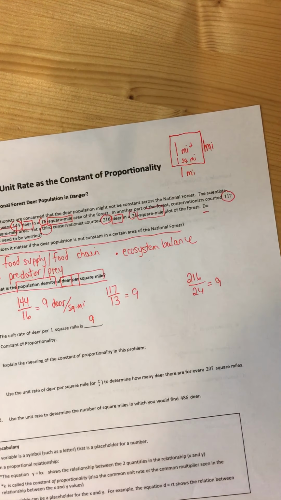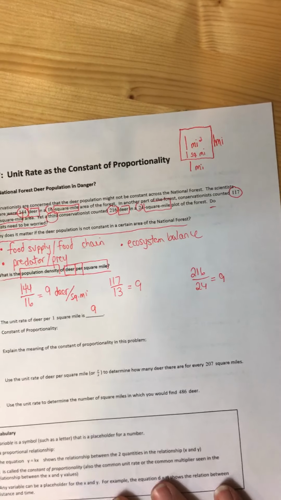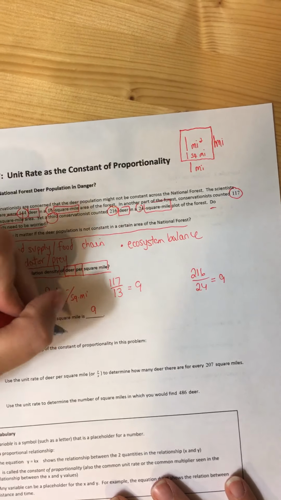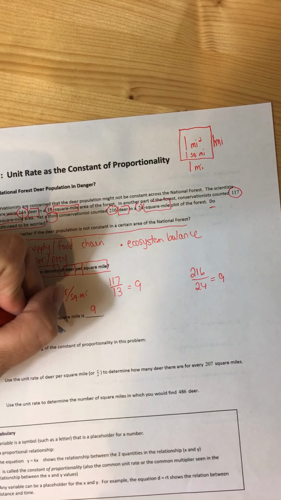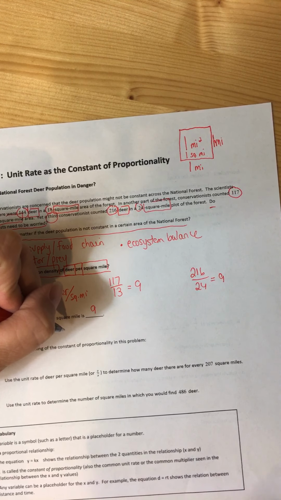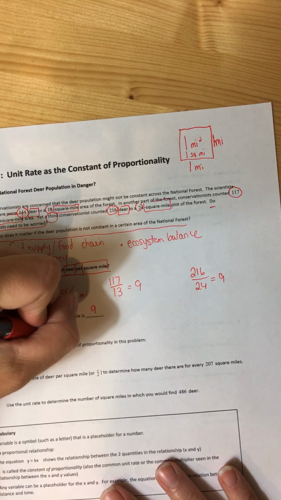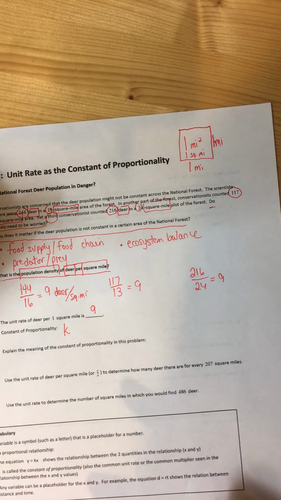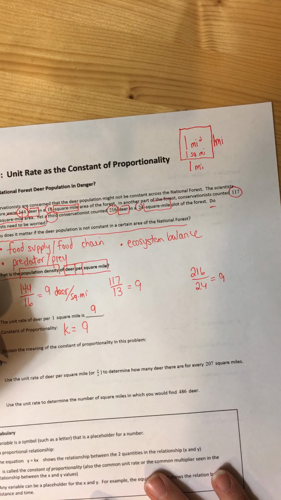We learned back in the yellow packet, on a little white piece of paper that we had glued inside there, that the common multiplier and the common unit rate are the same as the constant of proportionality. The constant of proportionality uses a variable k, so we would say k is equal to 9.